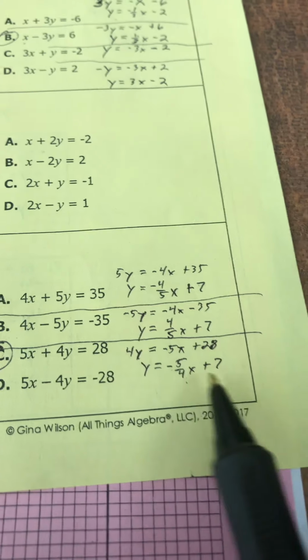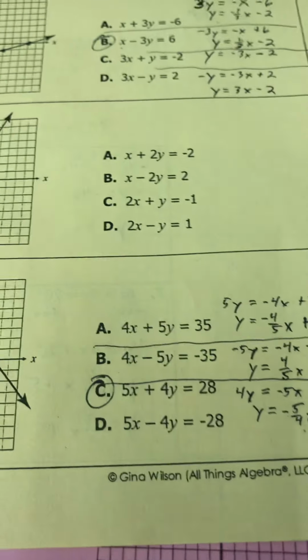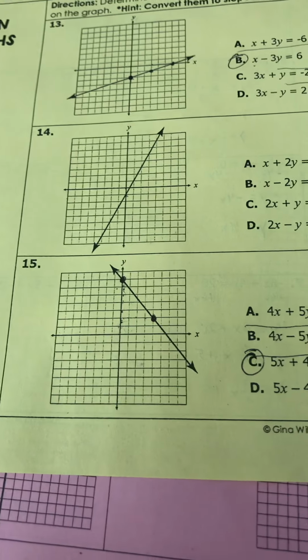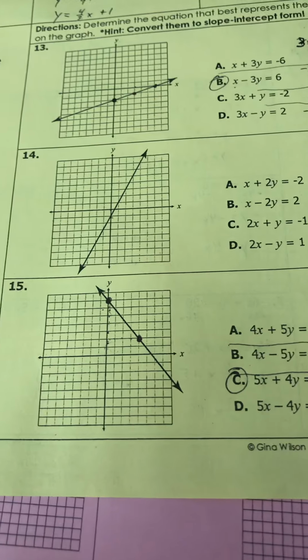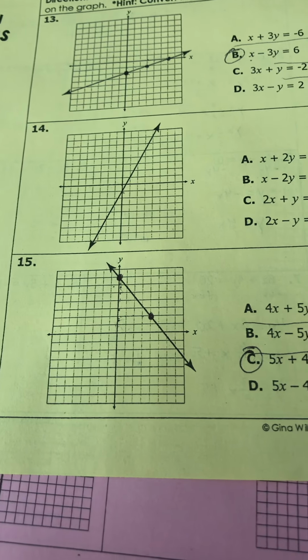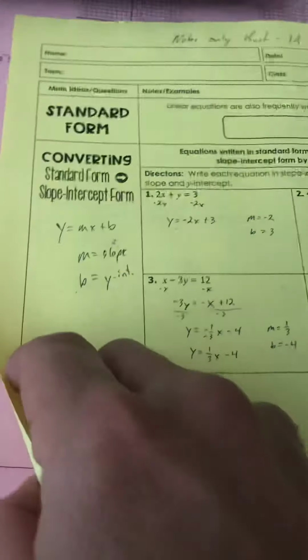This is standard form. I had to change it to slope-intercept form in order to figure out whether or not that was the equation for that line. So that's number 15. Try 14 on your own, and good luck with the rest of these.